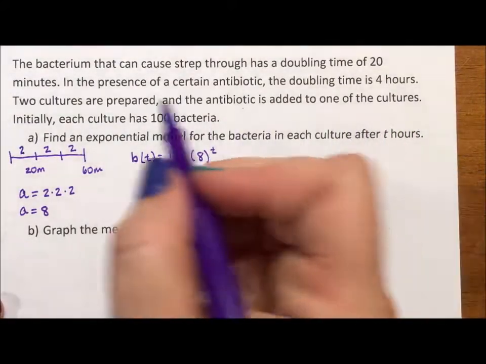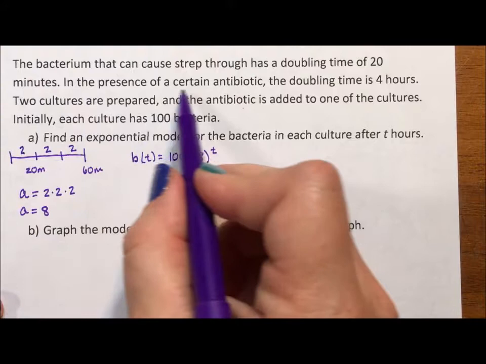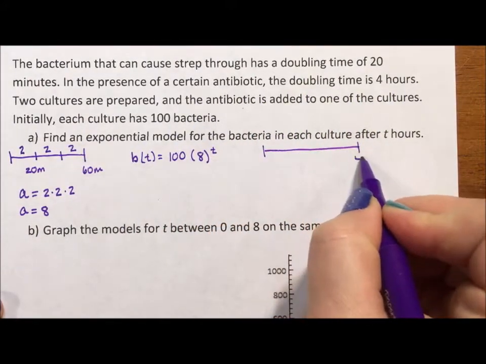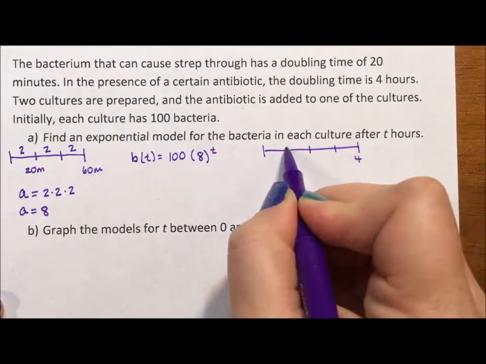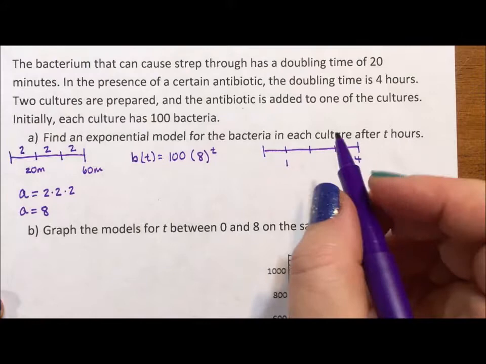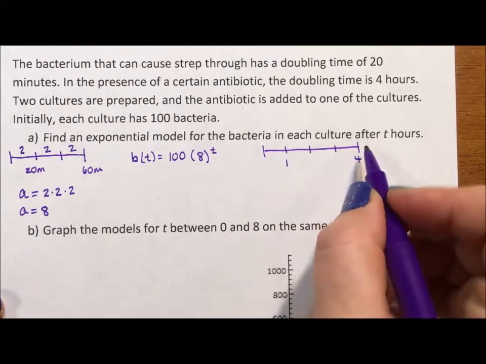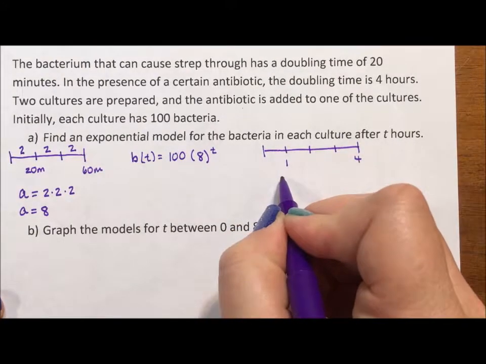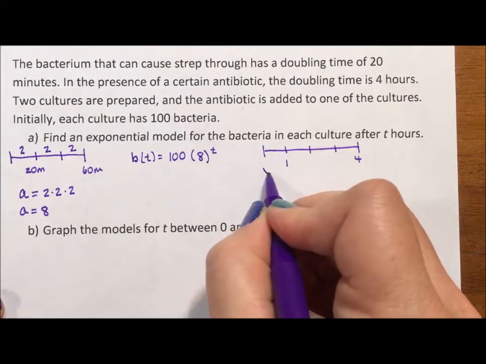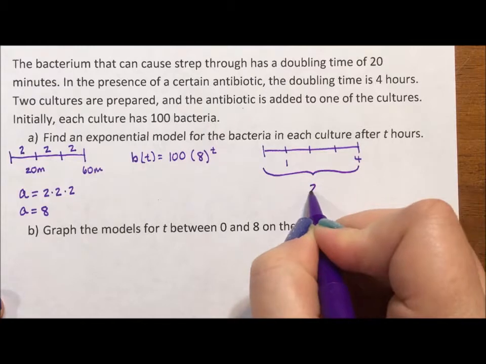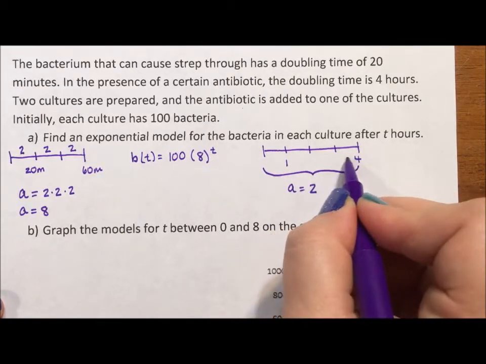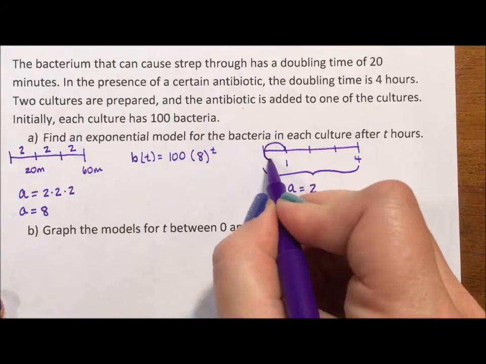For the second one, in the presence of a certain antibiotic, the doubling time is 4 hours. So here we have 4 hours, and we want to get down to 1 hour. What we really want is 1/4 of that time.